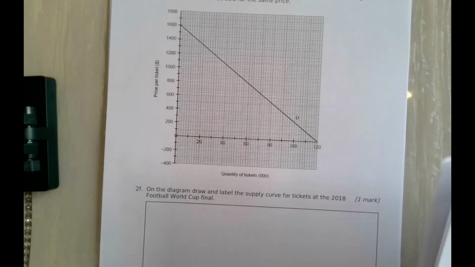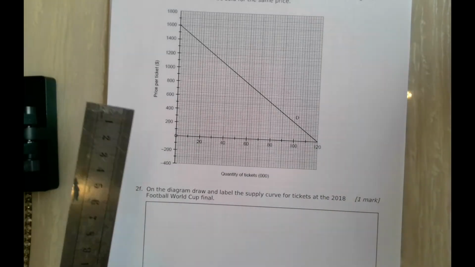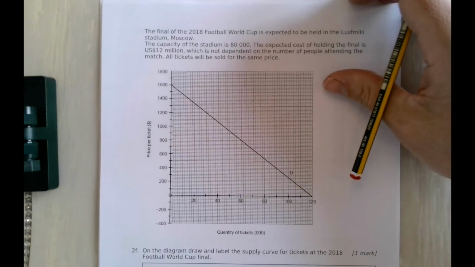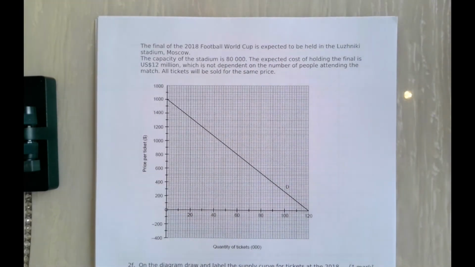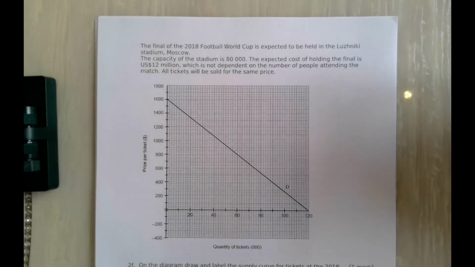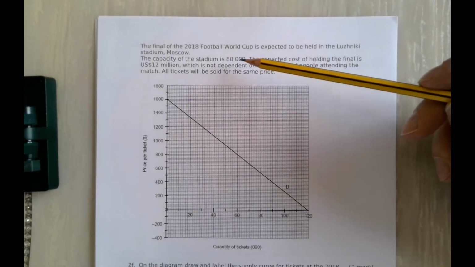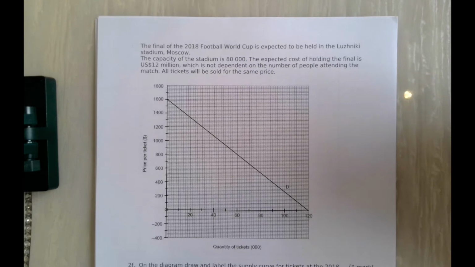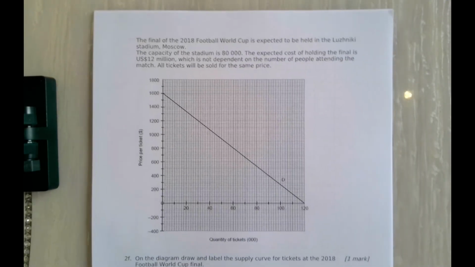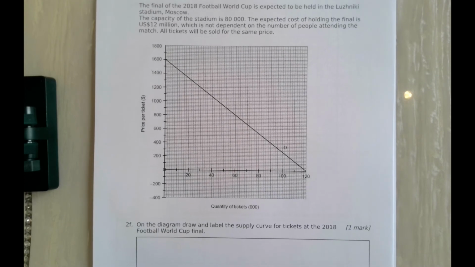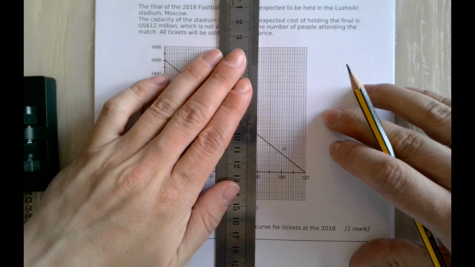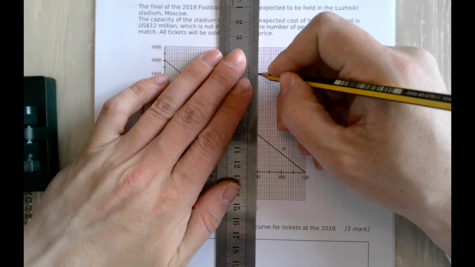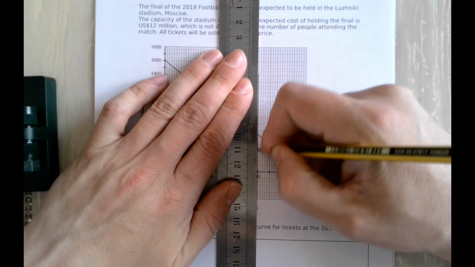Right, now this is one of the exceptions to the law of supply, which says that as price increases, the quantity supplied increases. And that's not true, at least in the short run, for certain things like what we're about to talk about. It just says that the capacity of a stadium for the final is 80,000, okay? So just draw the supply curve, that's all it says here. Draw the supply curve for the World Cup final. All right, well, if it's 80,000, and I've explained this in the supply video, then it's got to be what's called perfectly inelastic, or just a vertical supply curve at 80,000.